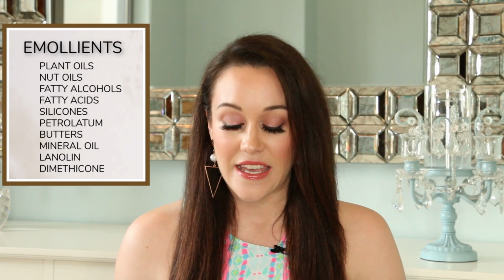Now let's get into the different categories I use when looking at ingredients labels, as well as common ingredients I find in each one. I do want to point out that sometimes ingredients fall into more than one category, and that's because they serve more than one purpose. The first category is emollients, and emollients smooth and soften the skin.